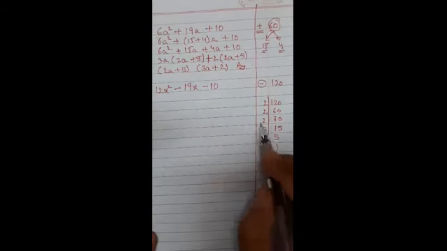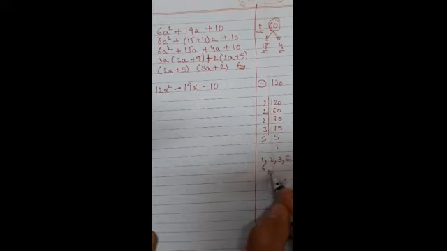You have 1, 2, 3, 5. 3 into 2 will give you 6, so 6 is also a factor. Then 2 into 2 is 4. 4 is also a factor. I did not write it here, but you can always write it. 8 is also a factor. Then 12 is also a factor.